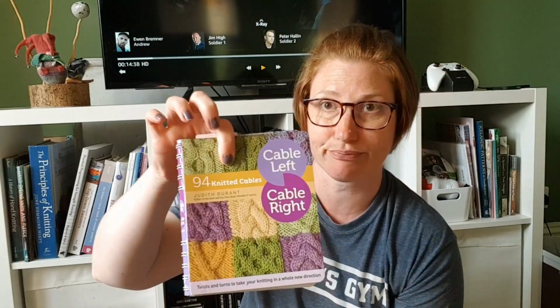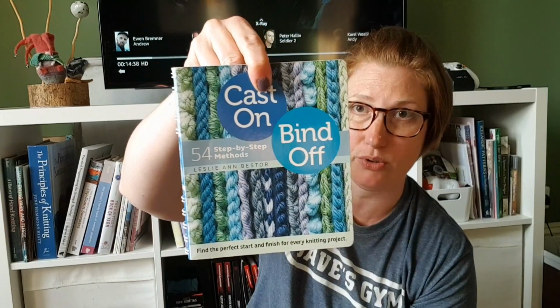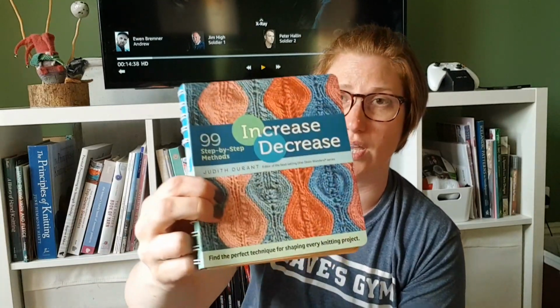Next up, I've got 3 books from the same series, which I think I've shown you before. I suppose they're basically stitch dictionaries. They're these 3. So I've got Cable Left, Cable Right by Judith Durant. I have got Cast On and Bind Off by Leslie Ann Bestor. And I've got Increase, Decrease, also by Judith Durant.